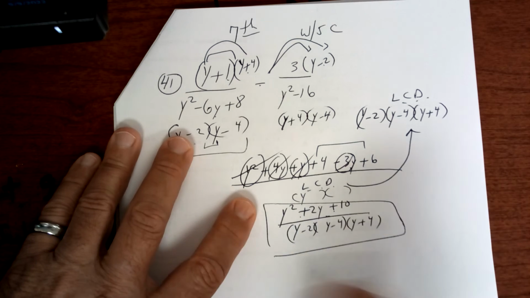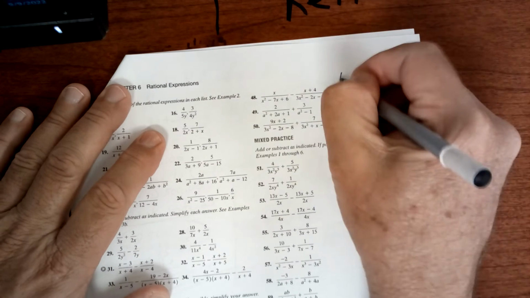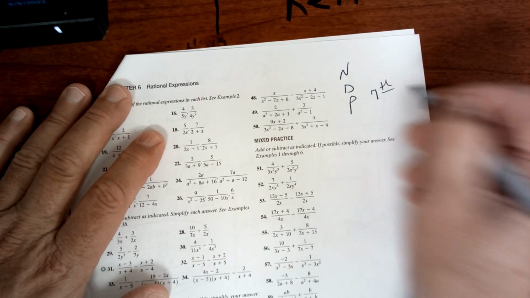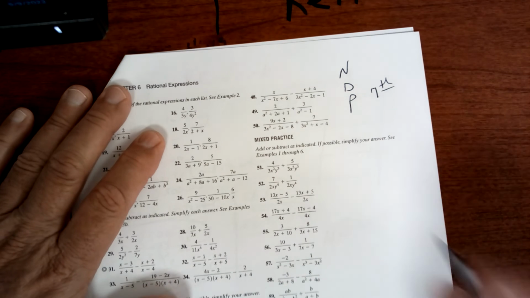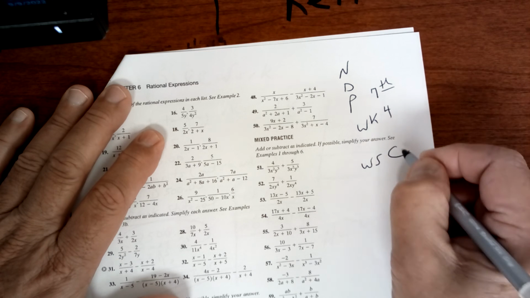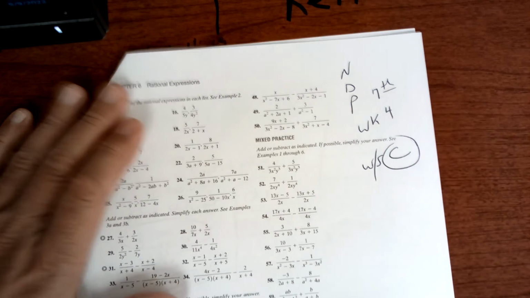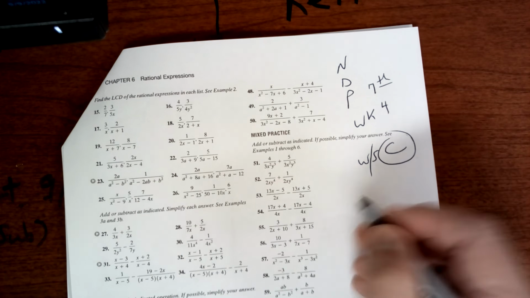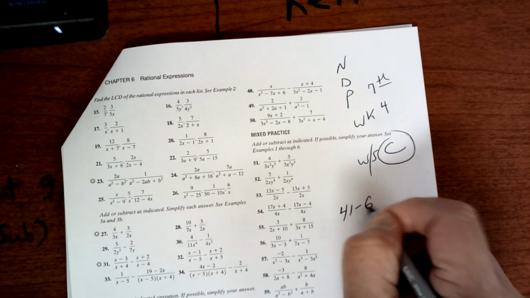Today you have a worksheet. Now on this worksheet right here, guys, I want you to label it right now. So put name, date, period. This is for 7th period only, okay? Put week 4, worksheet C, and circle the C. Today I want you to do 41 to 69. And there it is. And that's what you're going to be doing today.